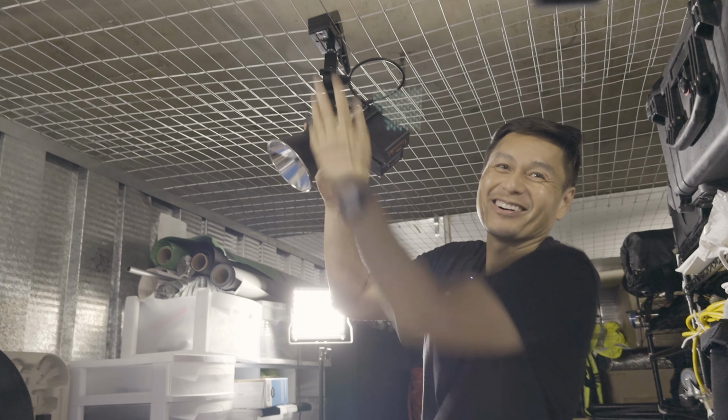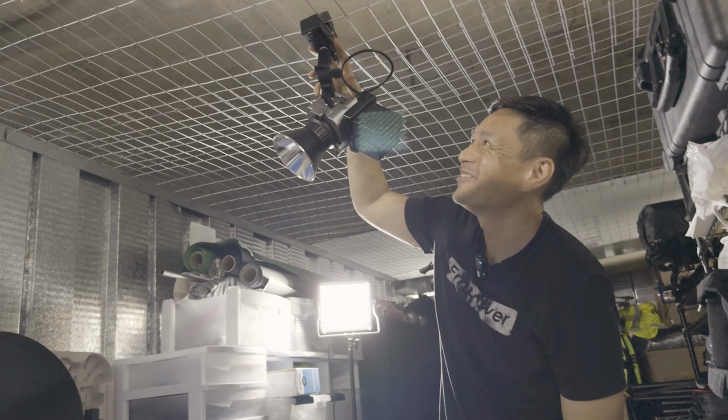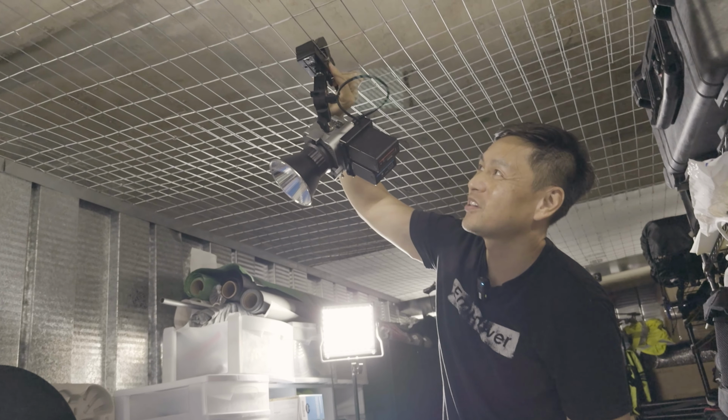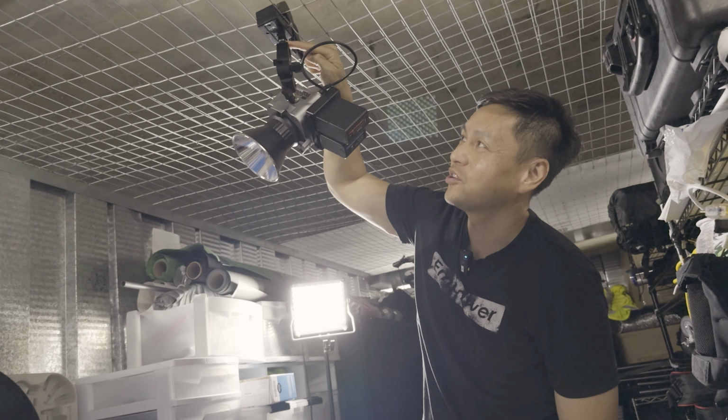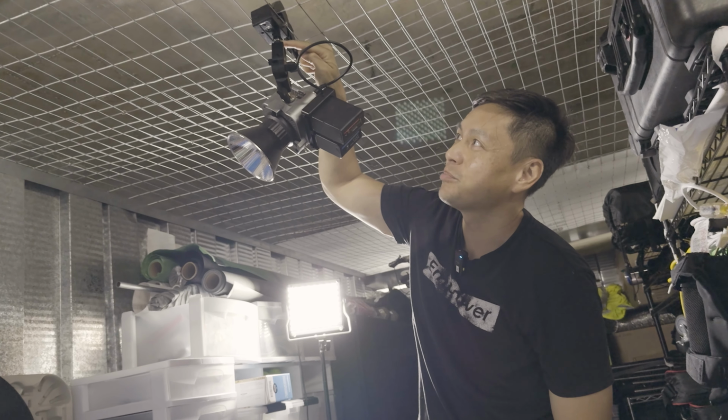This is my little ghetto grip mechanism. This is a super clamp, and then, what's this called? A baby spud, another baby spud to hook it up here. Kind of ghetto. Doesn't work, so we're going to try something else.